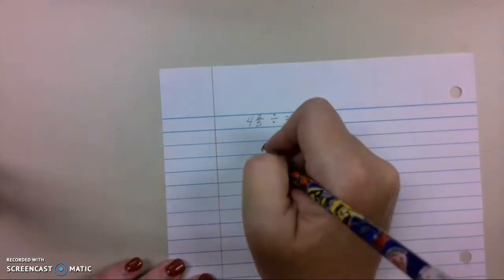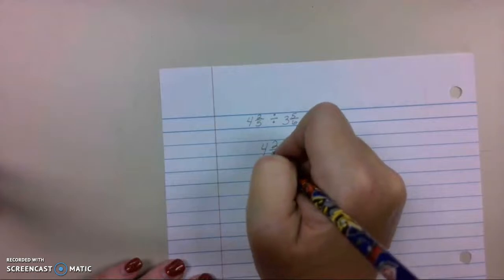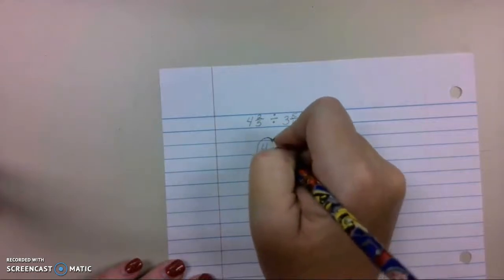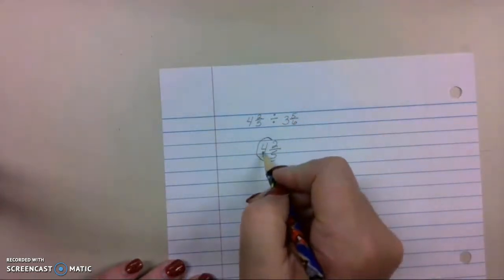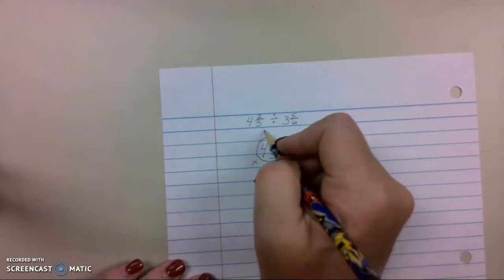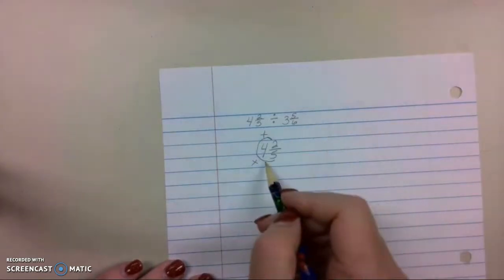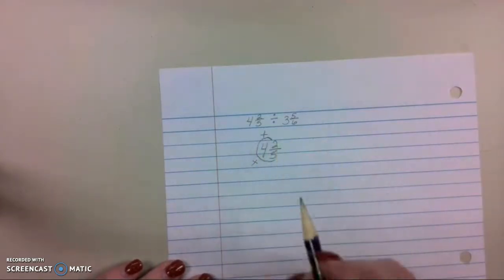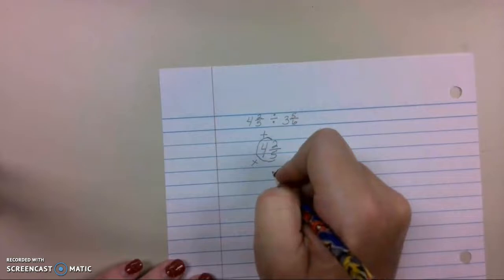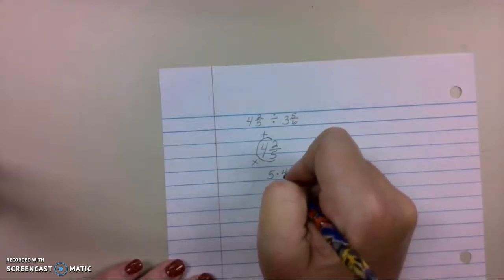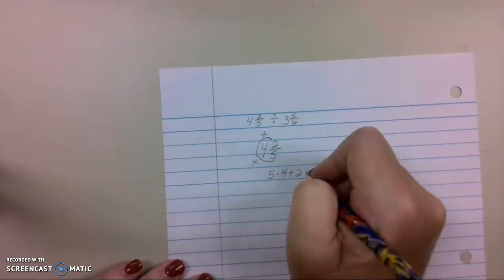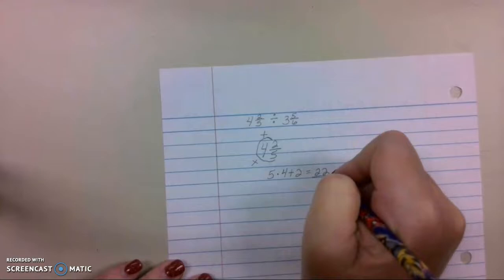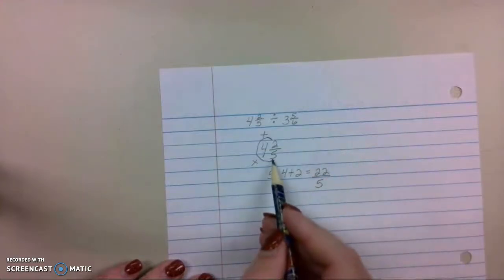Okay, so again, I'm going to rewrite this just a little bit larger, and we're going to do our boomerang here. So we have 5 times 4 plus 2. Multiply, then add that top number. Okay, so the problem we're doing, 5 times 4 plus 2, that's going to give us 22, and we keep that same denominator, 5.